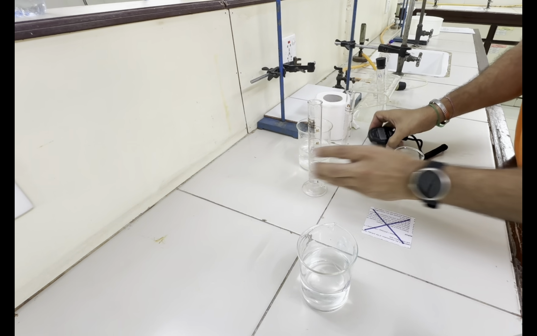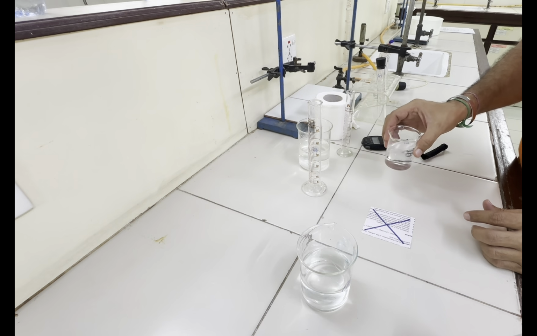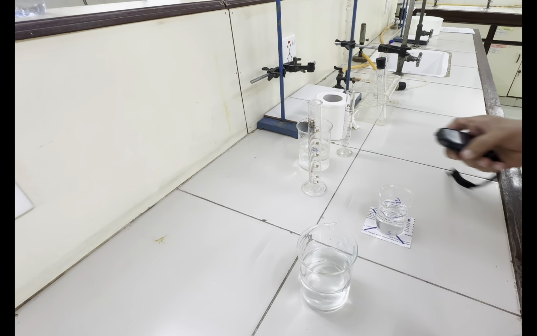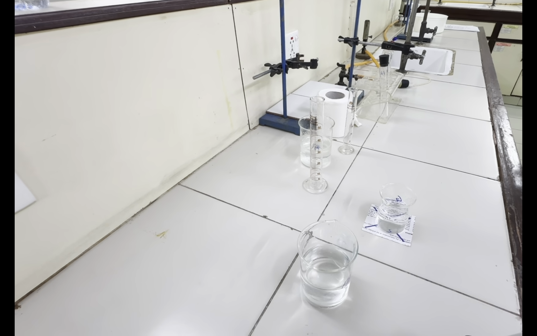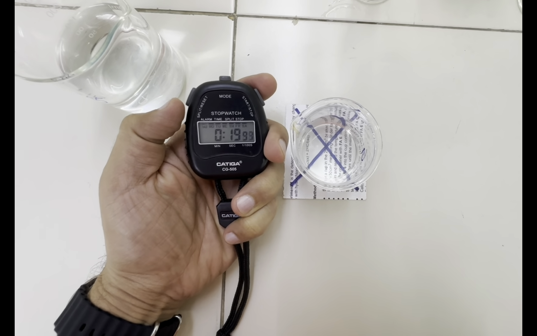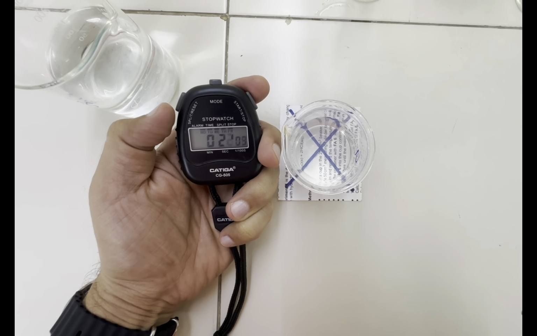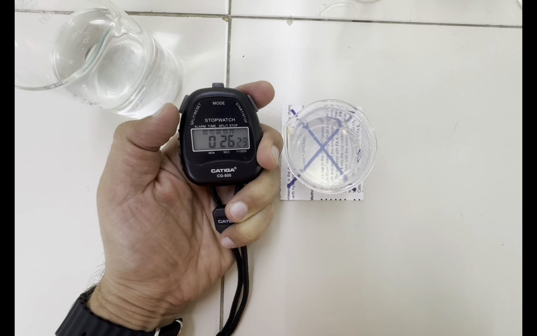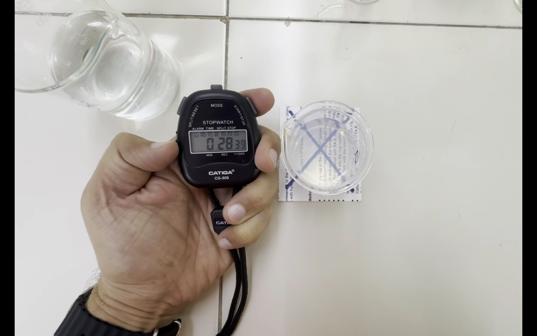Now stir it once like this and put it on this paper insert. Take the stop clock in one hand and now start looking through the solution. As soon as this solution makes the insert invisible, I will stop the stop clock.